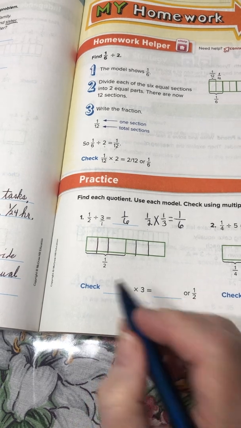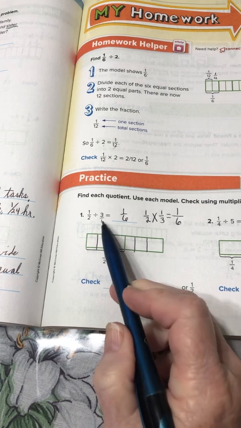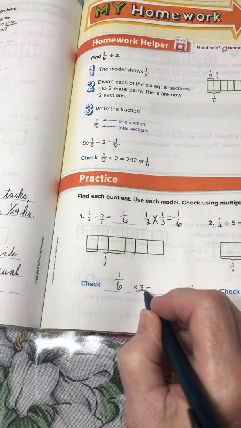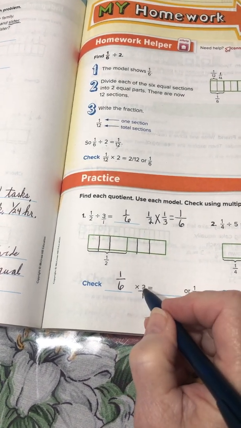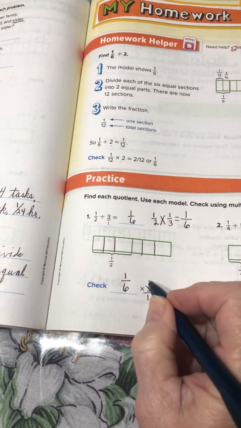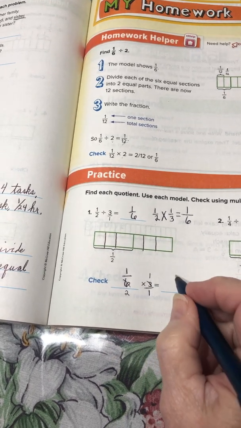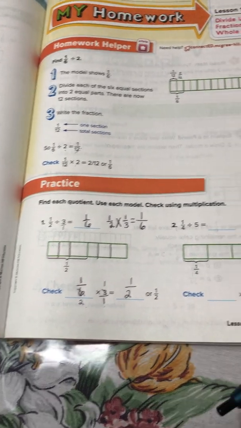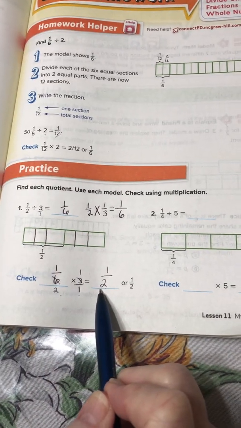Let's check. We start with the answer to our division problem and multiply it by our factor. We can change that 3 to 3 over 1. Now this is the numerator and this is the denominator, so we can cancel. 3 divided by 3 is 1, and 6 divided by 3 is 2. 1 times 1 is 1, and 2 times 1 is 2. And we have exactly what we started with, so we know we're right.